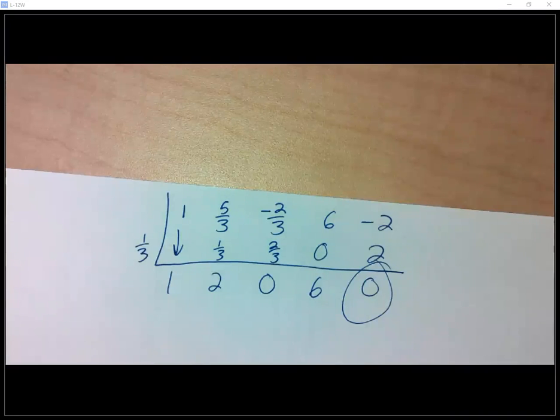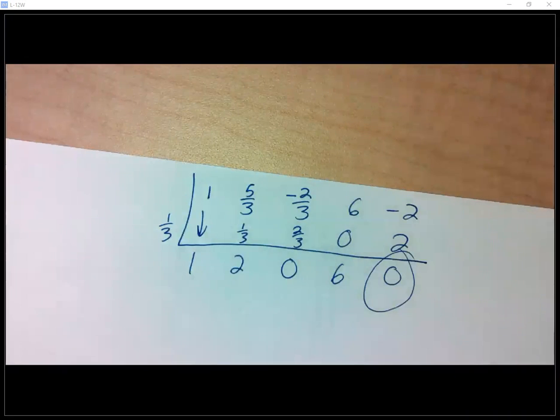Okay, so there is round 3. Are we all okay on round 3 now? Okay, round 4. Here it is.